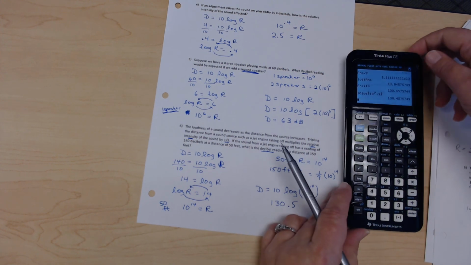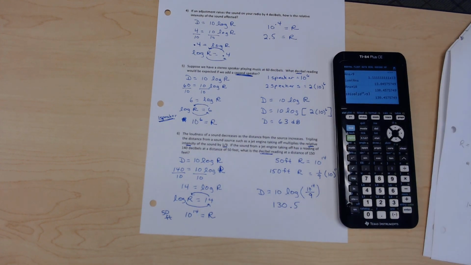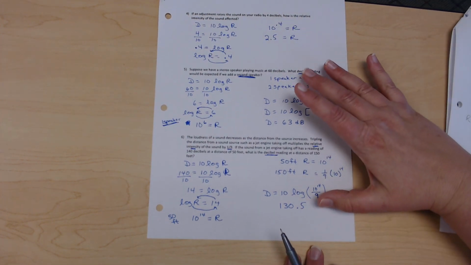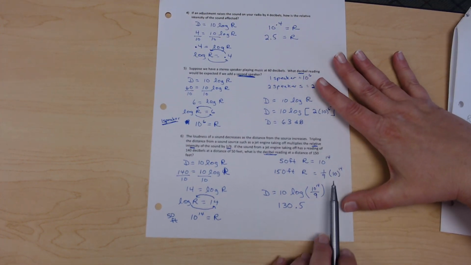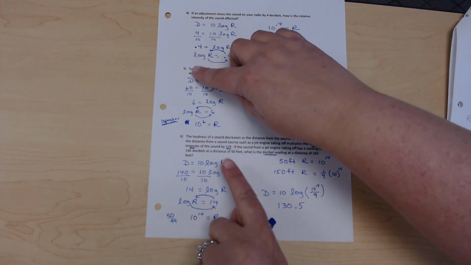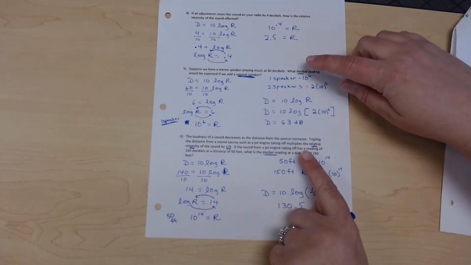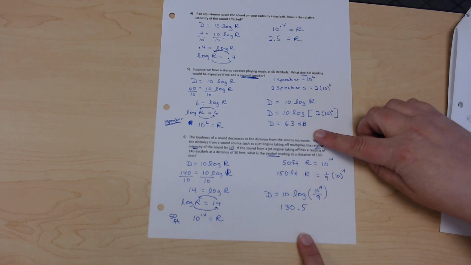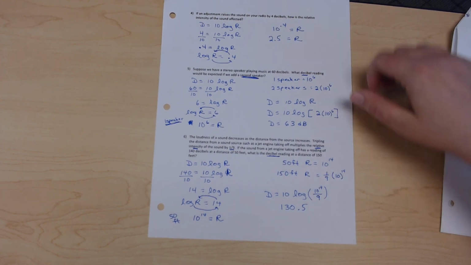I don't know if you guys can see this one as well, but just take your time. For these, if you're going to do comparing, you have to compare relative intensity. So we had to change the decibels to relative intensity, double it or take 1/9 of it, and then change it back to decibels. All right, give it a try.